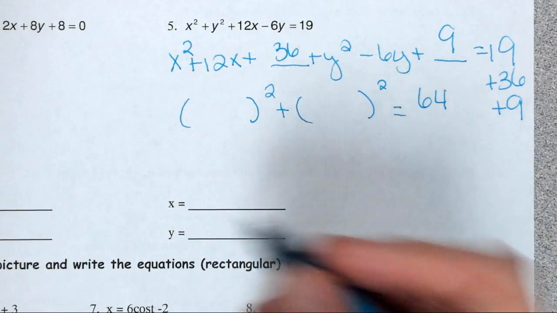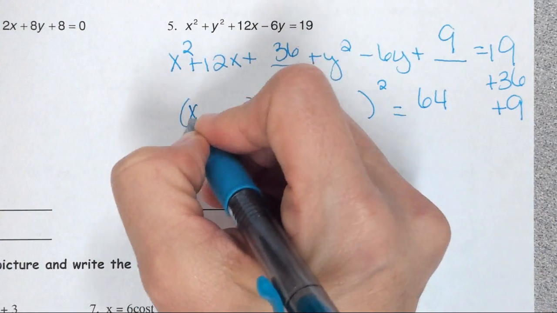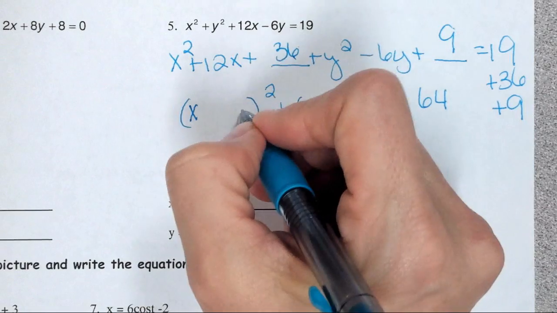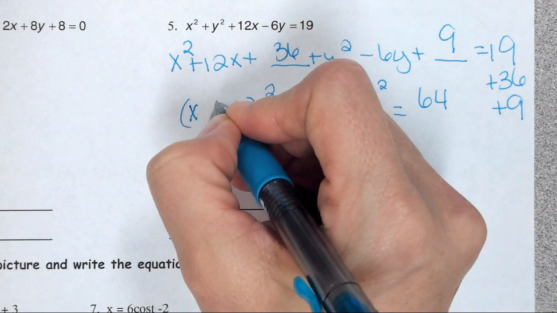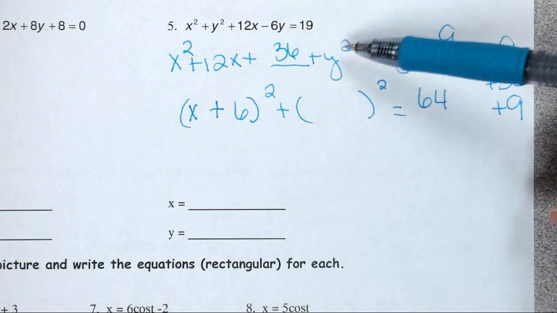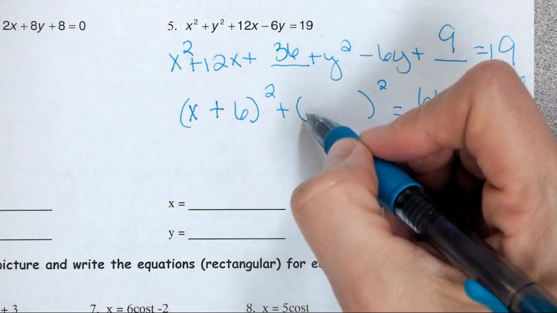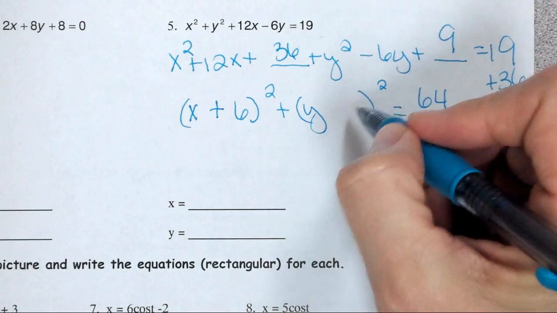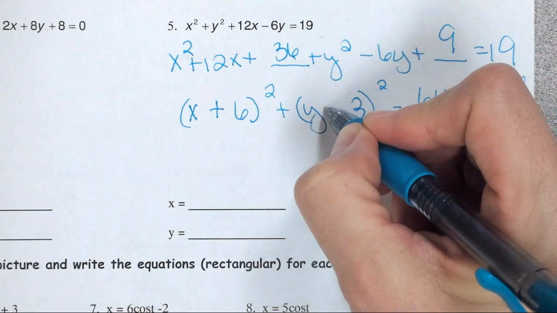What is the square root of x squared? X. Nice. What is the square root of 36? What sign's in the middle? That one's done. Let's go do it again. What is the square root of y squared? What is the square root of 9? What sign's in the middle?